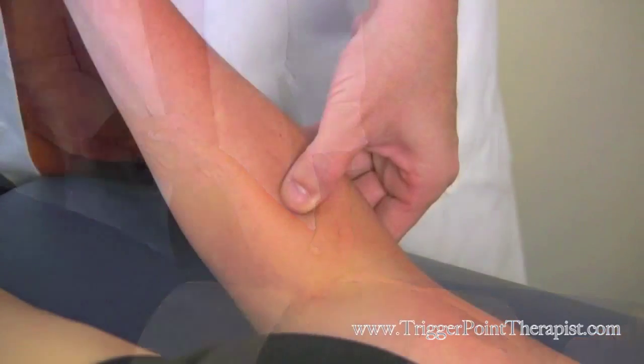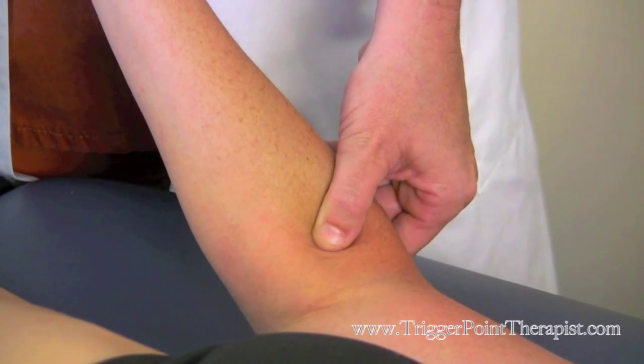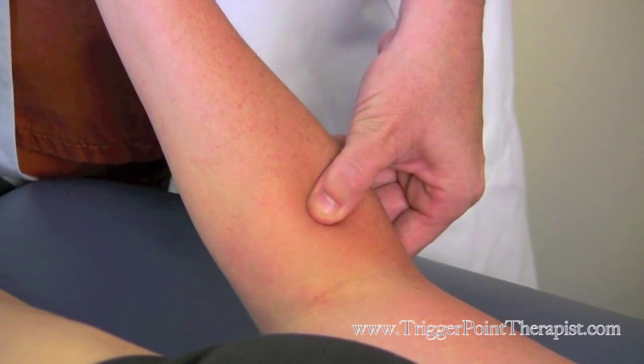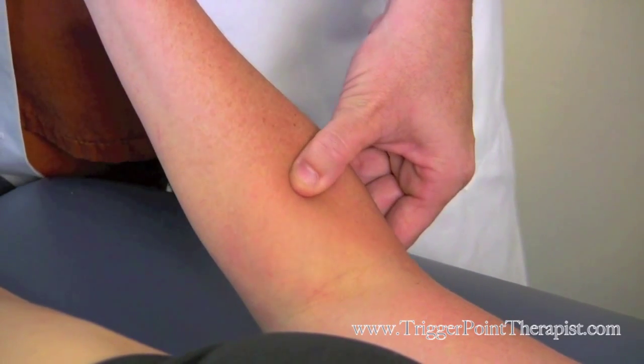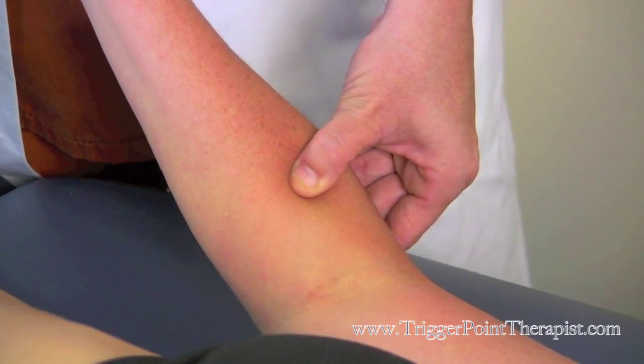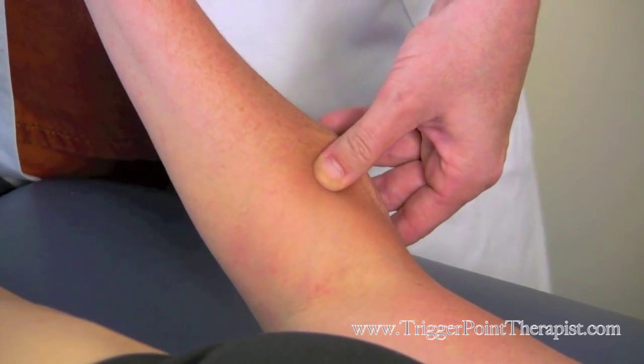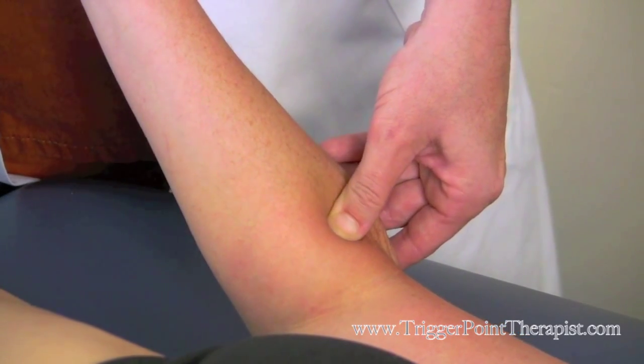Here we have a close-up view of the stripping technique. Apply pressure with your thumb, and then perform the stripping technique as you bring the pinky down to stretch the muscle fibers. Hold the pressure at the end, bring the wrist back to neutral, and repeat 4 times.